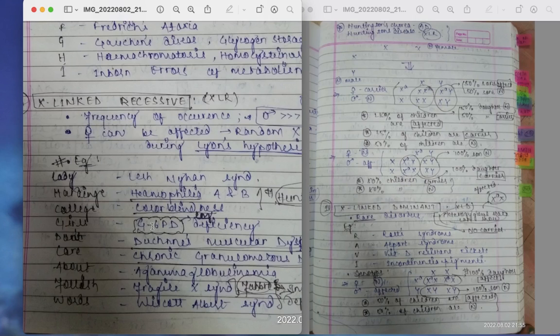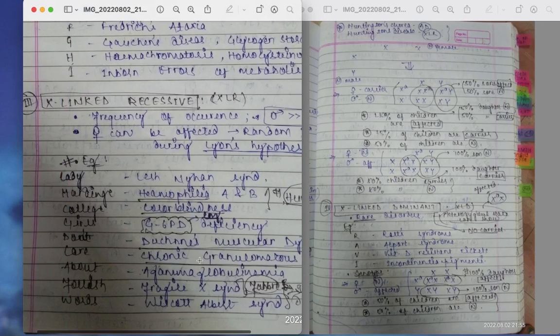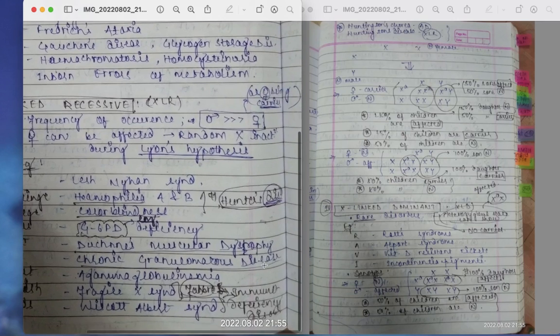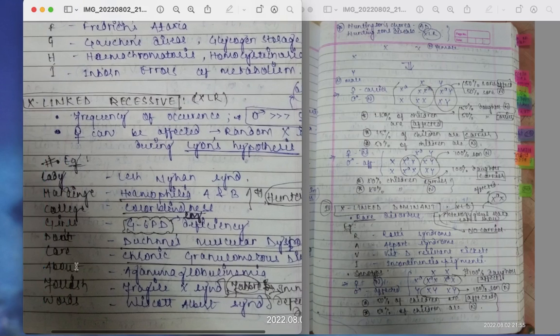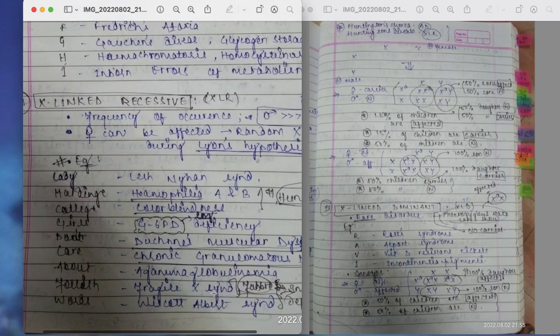Next, from girl is G6PD deficiency, an enzyme deficiency. And from D, it is Duchenne muscular dystrophy. C is for chronic granulomatous disease. From A, it is agammaglobulinemia. F is for Fragile X syndrome, which, of course, is an X-linked recessive disorder.